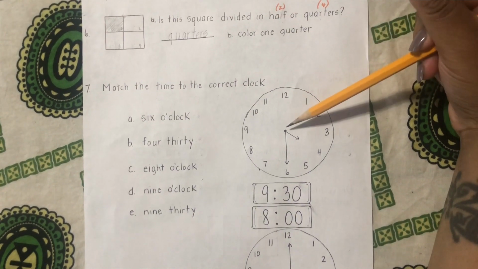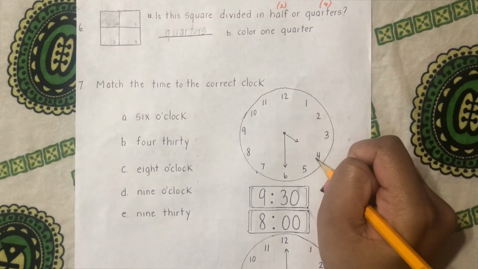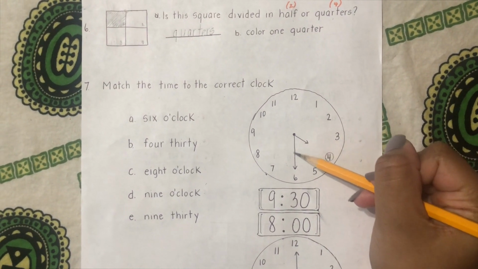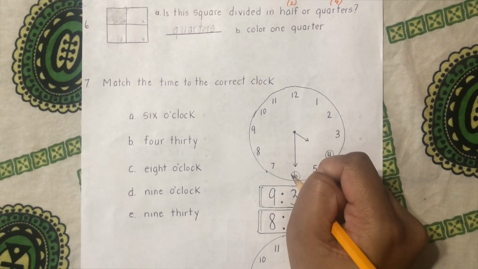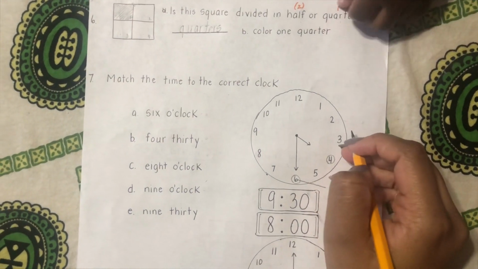I start off by looking at my hour hand. My hour hand is pointing to the 4. My longer minute hand is pointing to the 6. What does that mean, Congo Nation? When the minute hand is on the 6, what does that mean?